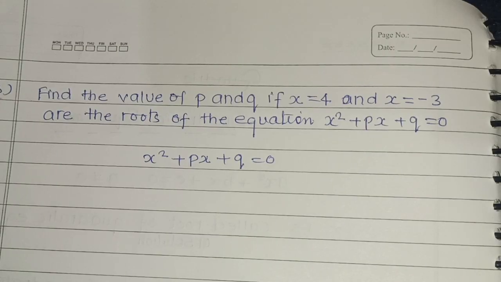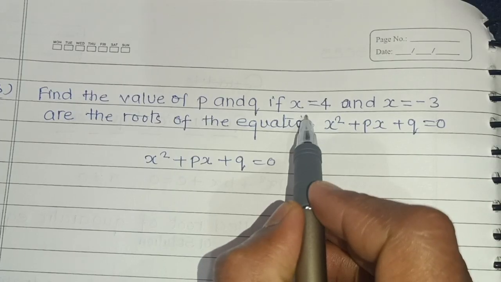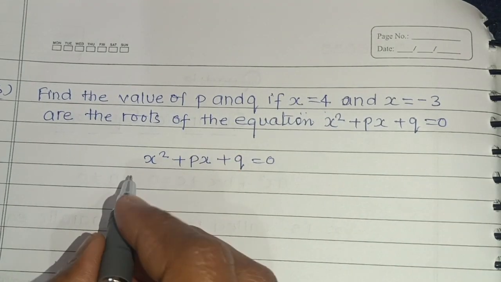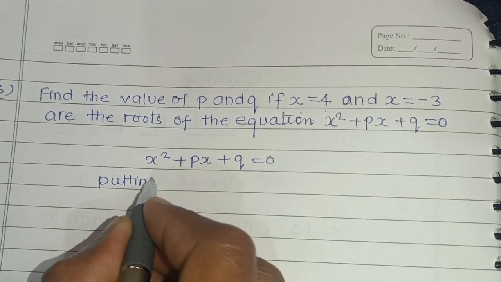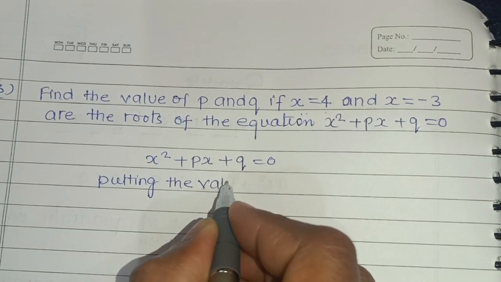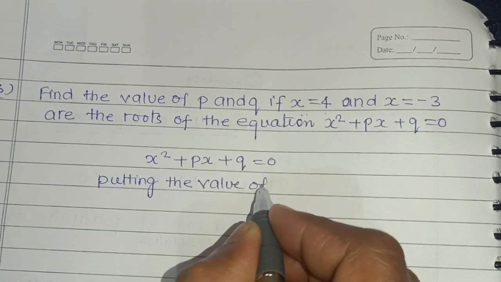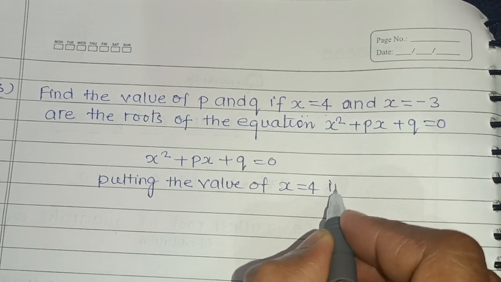Okay. Now, first of all, we will put the value of x equal to 4 in equation.